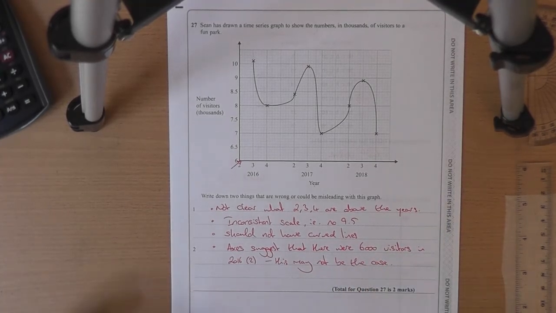So you either want to say it's not clear what the 2, the 3 and the 4 are. They could do with a label. There is an inconsistent scale. We shouldn't have curved lines. Or that the axes suggest that there were 6,000 visitors in 2016 too, which may not be the case.